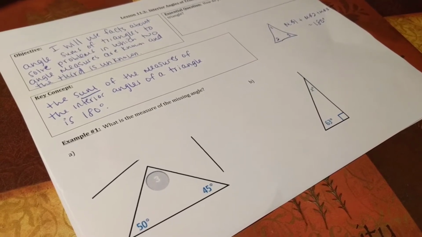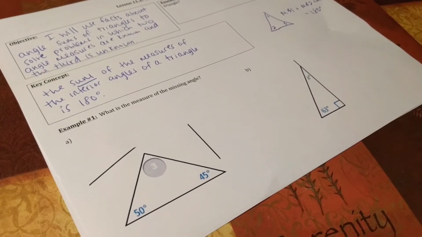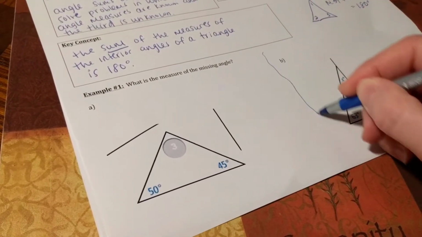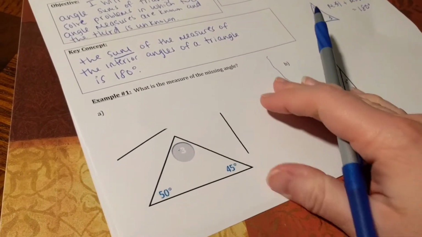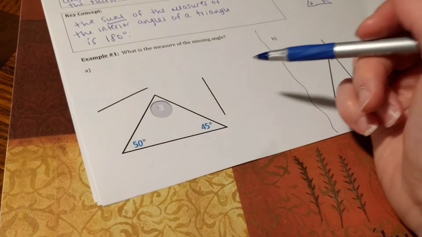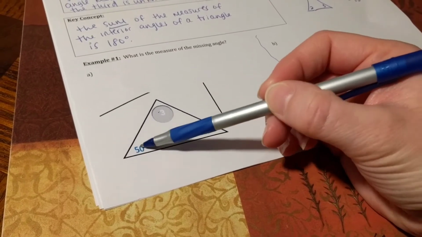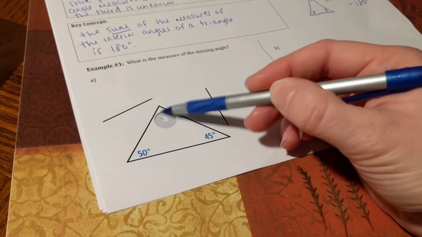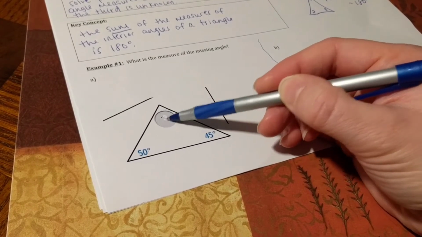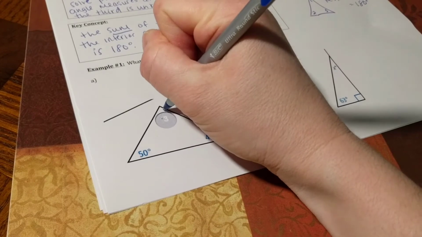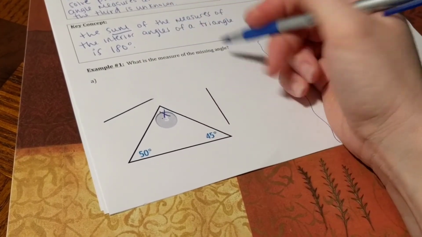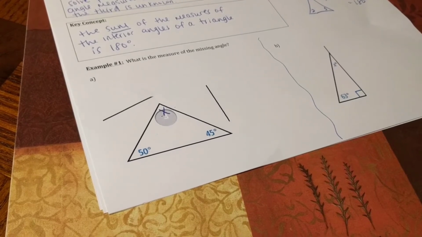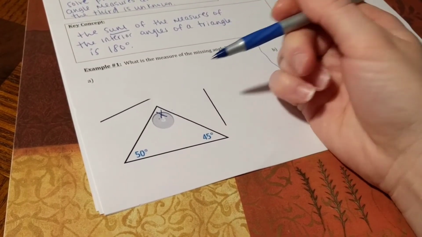So let's look at example number 1. There's an A and a B in this case. Here's our triangle right here. In letter A, one angle in our triangle is 50 degrees, another one is 45, and then this is angle 3. We don't know the measure of this angle. So let's make this angle X because we have to figure it out. Remember, if you have an unknown, then you can make it a variable. So we need to figure out what is the measure of angle X.